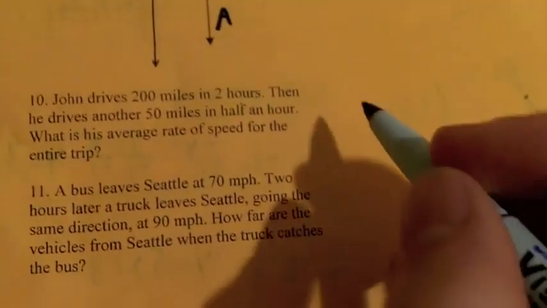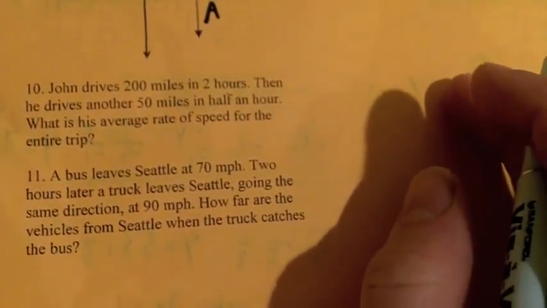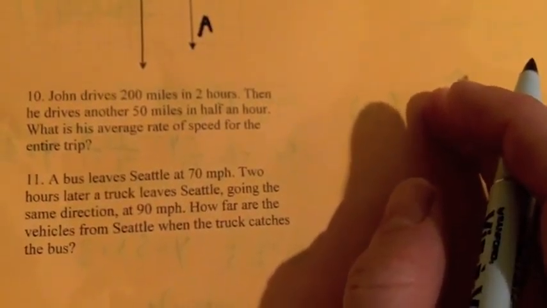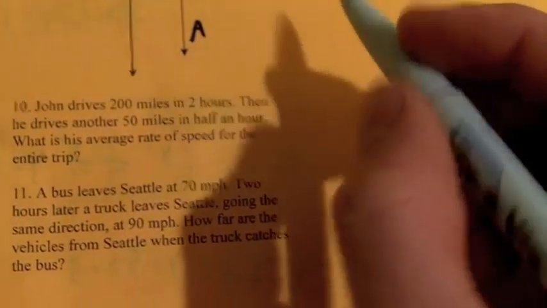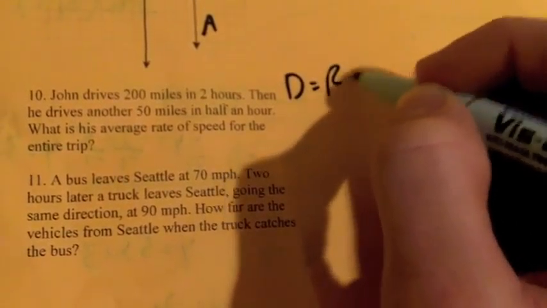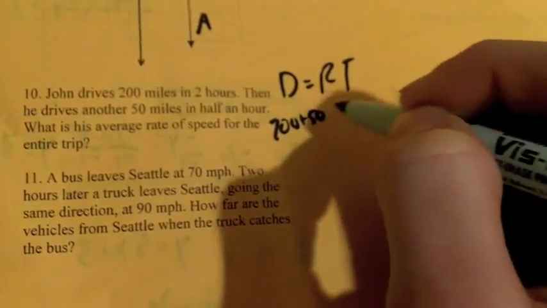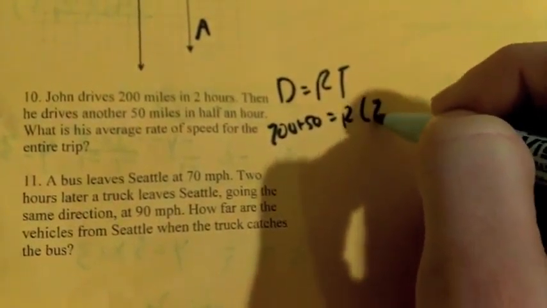Problem 10. John drives 200 miles in 2 hours, and he drives another 50 miles in half an hour. What is his average rate of speed for the entire trip? Okay, this is just like all these d equals rt problems we've done. D equals rt. Total distance, 200 plus 50, equals r times total time, which is 2 plus 0.5.